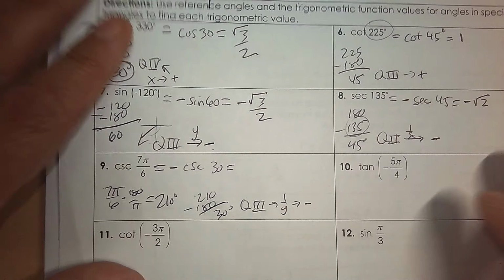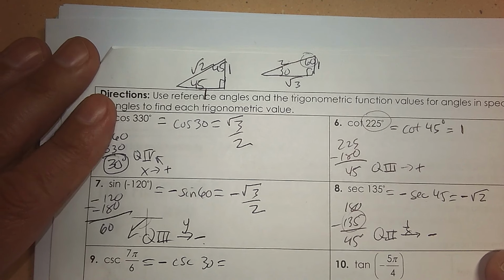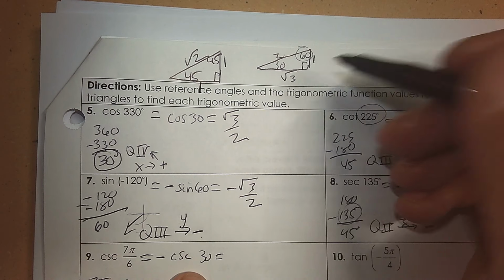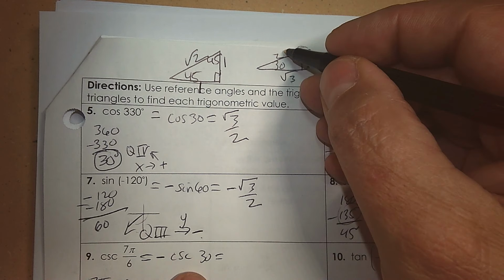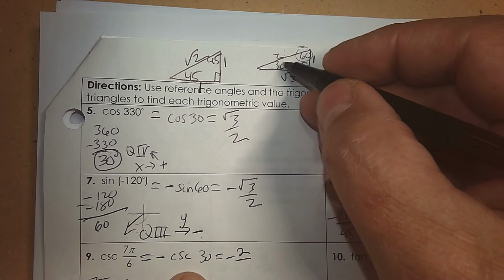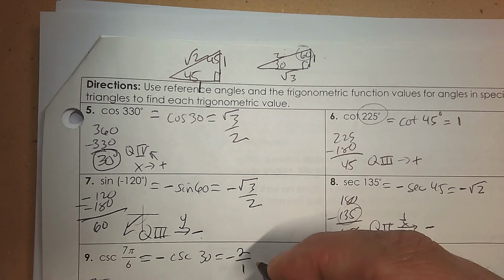Go to your 30, 60, 90. And so from 30, cosecant is hypotenuse, which is 2, over opposite. And the opposite of 30 is 1. So it's negative 2 over 1, or just negative 2.